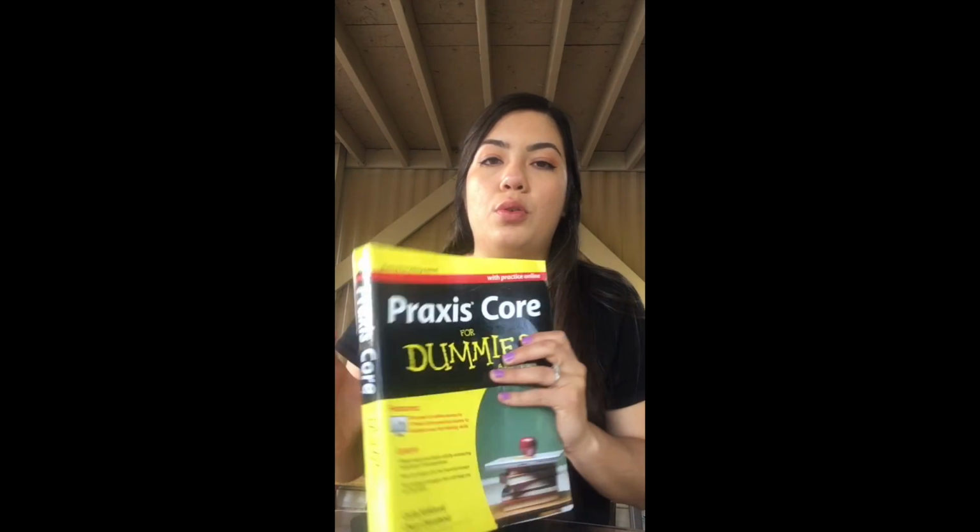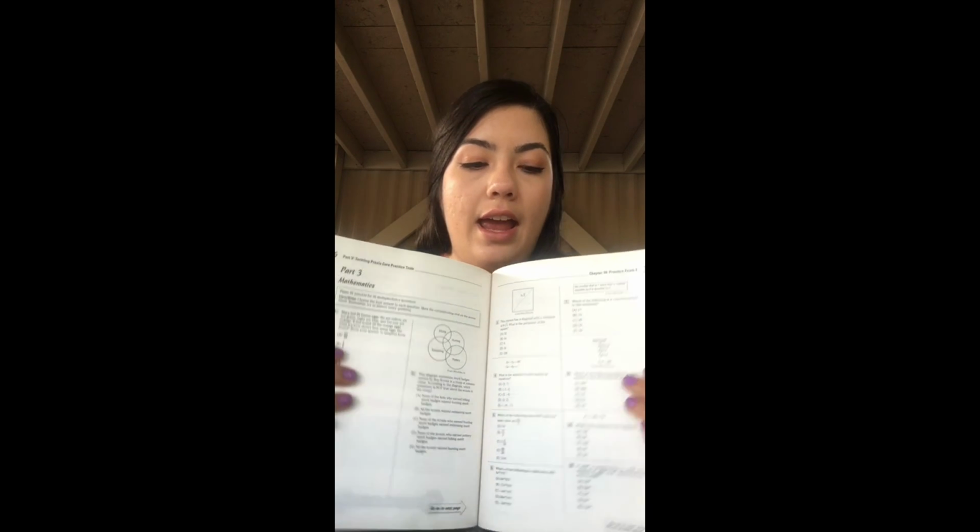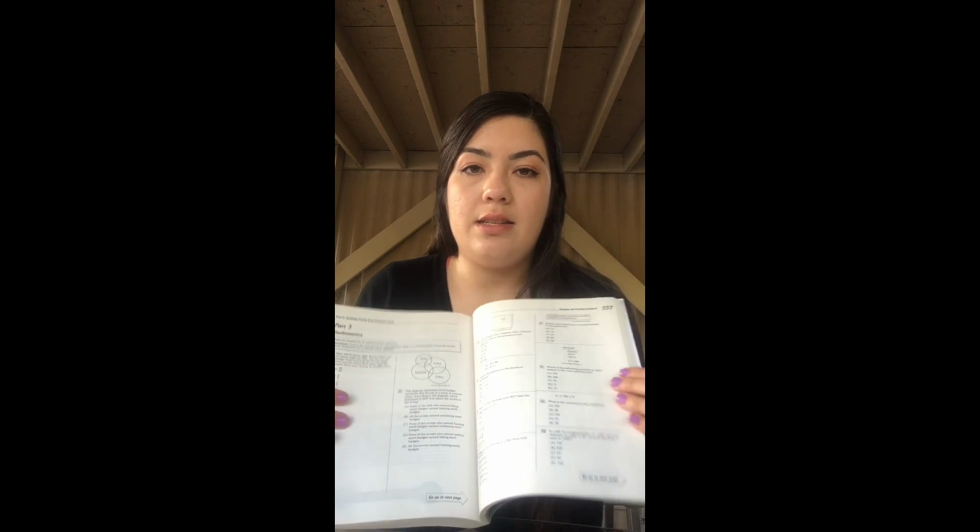For summative assessment, we have the Praxis Core, and that would be a summative assessment because the test is testing you on all information. If you flip through and go to the mathematics part, it's asking you questions on all subtopics of math. And so that would be a summative assessment.